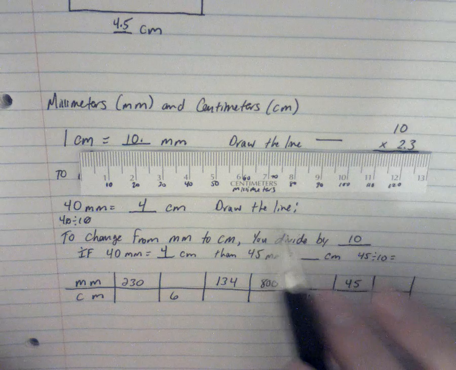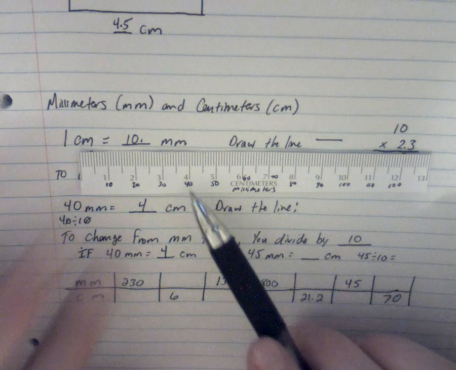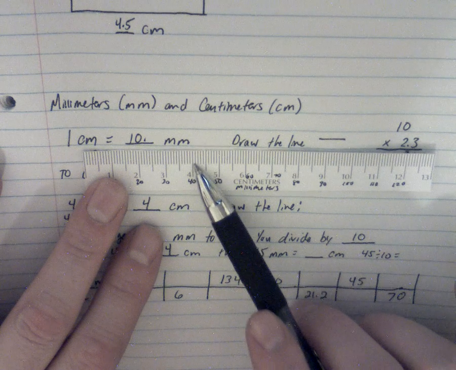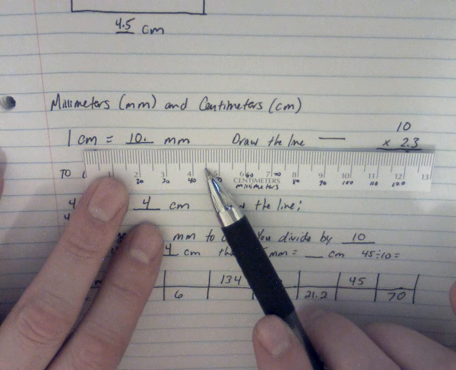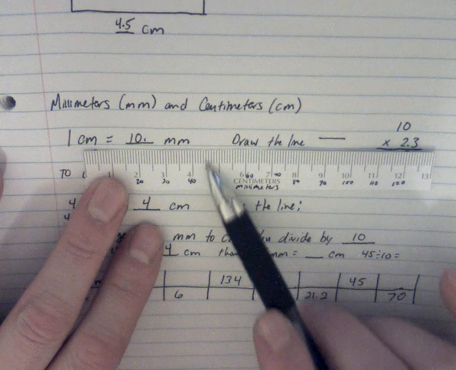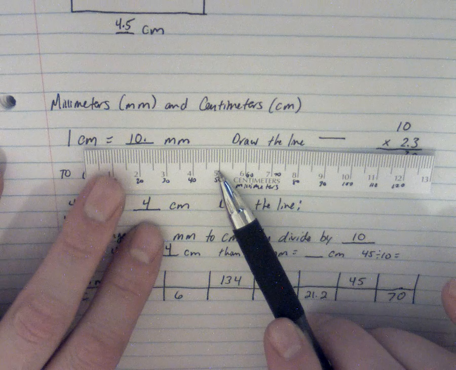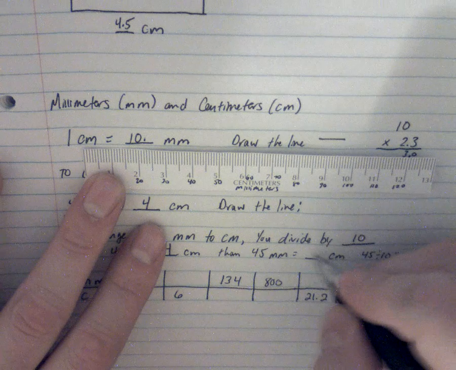Well, 41, 42, 43, 44, 45. So it's directly, right half in between 4 and 5 centimeters. So what's half? 0.5.